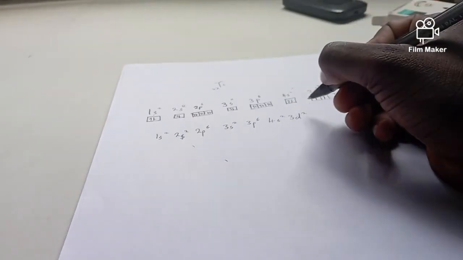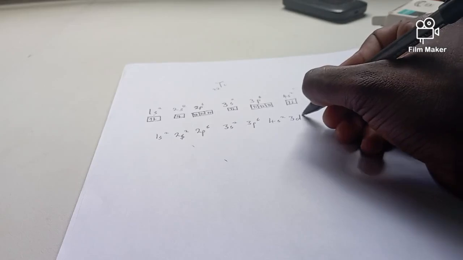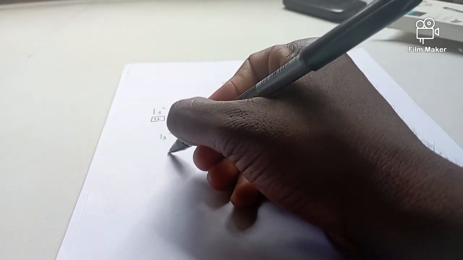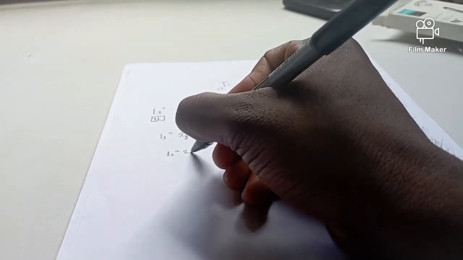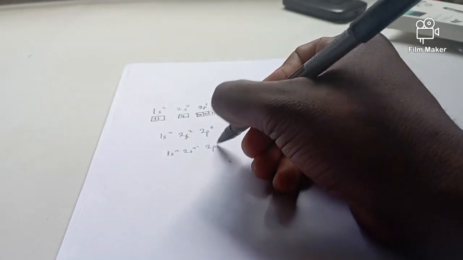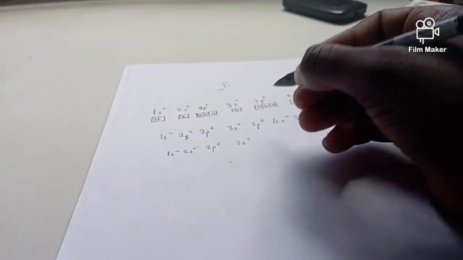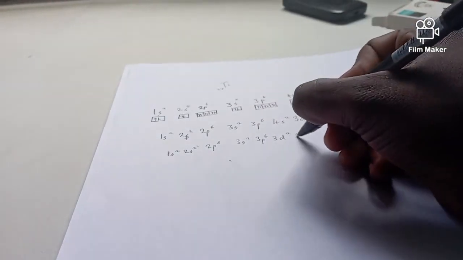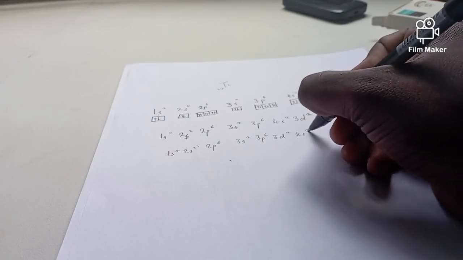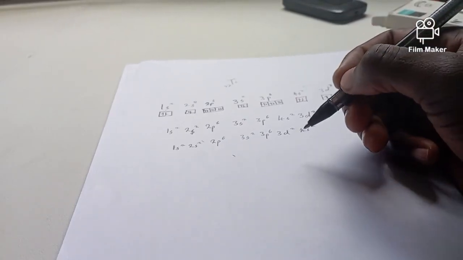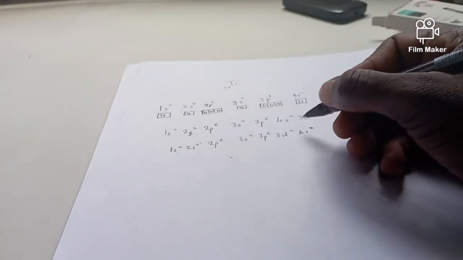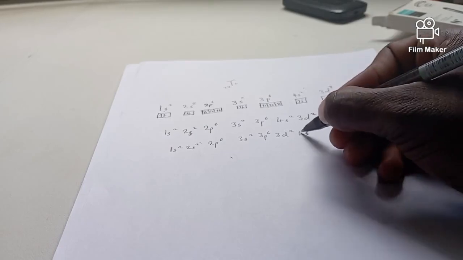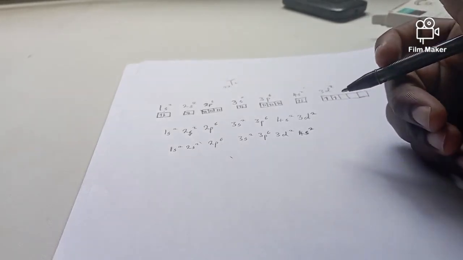You will notice that the electronic configuration can also be given as 1s2, 2s2, 2p6, 3s2, 3p6, 3d2, 4s2, with the 4s being the outer shell. How does the 4s become the outer shell? When I say that it has a lower energy level than the 3d.